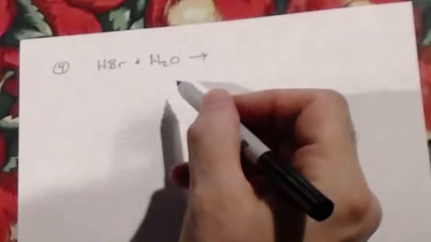Normally, we talk about water being a product, but we also learned something unique about water in that water is amphiprotic or amphoteric. And that means that water can act as both an acid or a base as needed in the equation. So looking at this equation, we have an acid, hydrobromic acid, HBr, and water. So we have an acid and a base. And what kind of a base is it? Is it ionic or is it covalent? It's a covalent base.